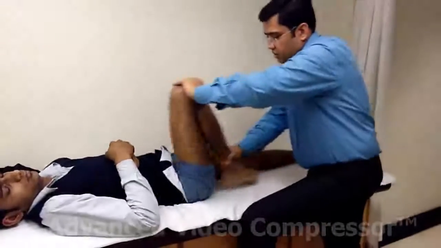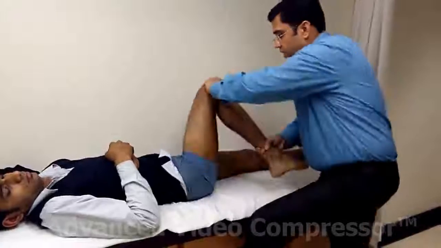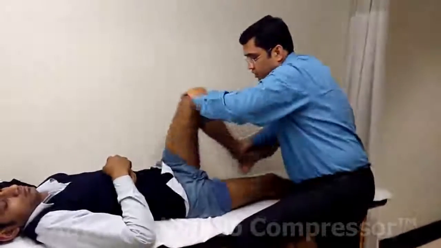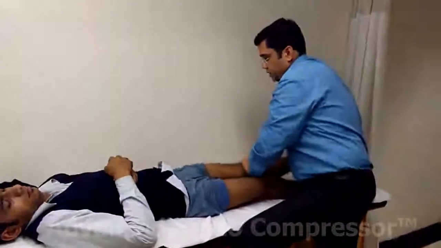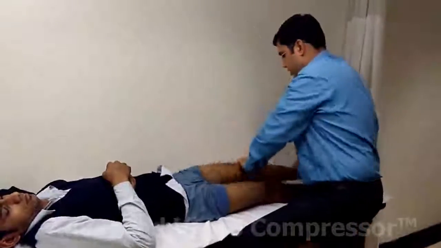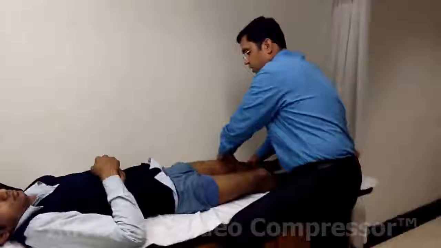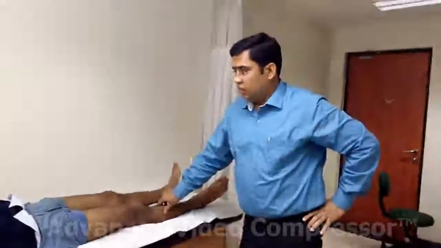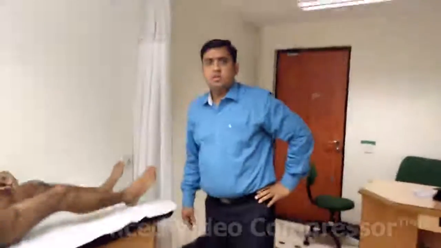Range of motion of the hip is normal, and there is no tenderness present in the hip. Now the hip is okay. Knee I have examined. Now this is all for the knee examination.